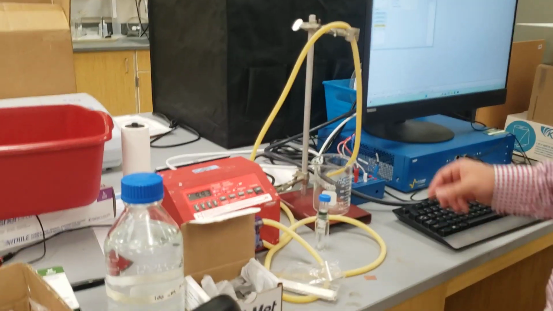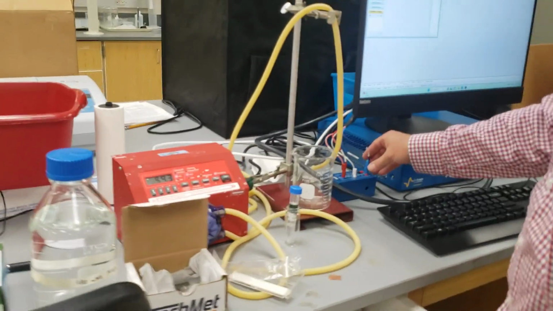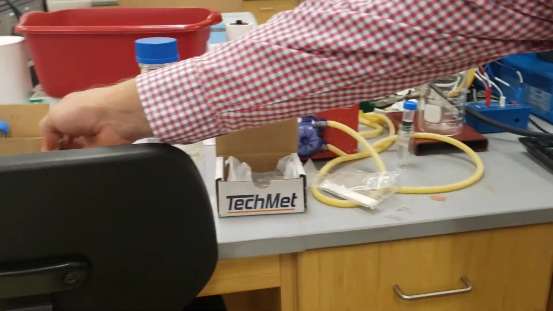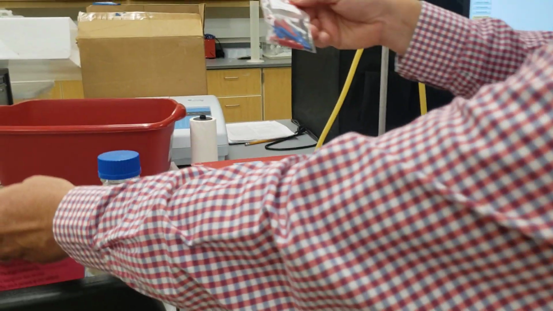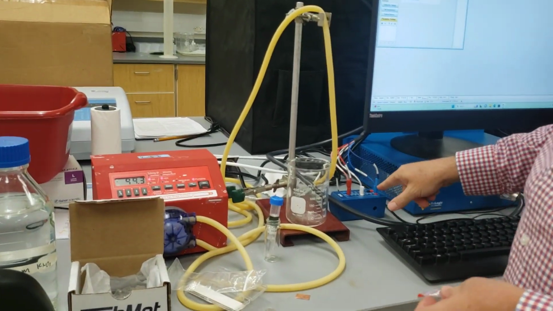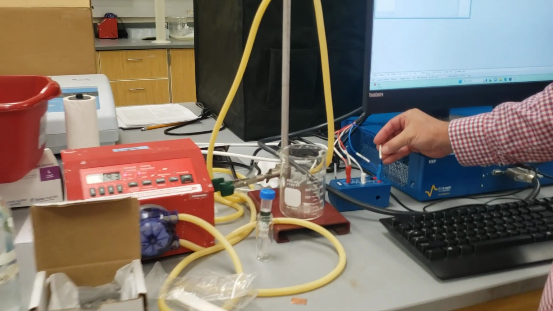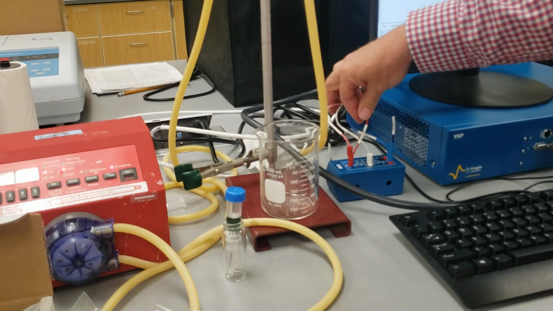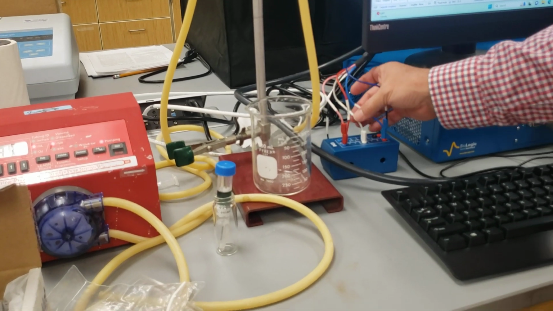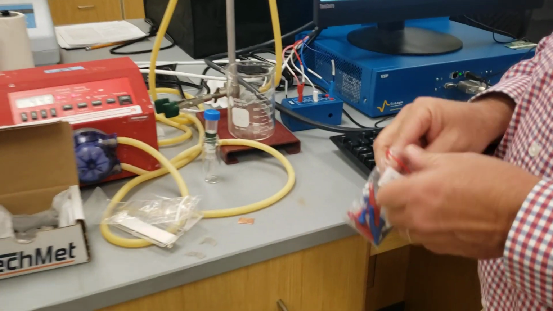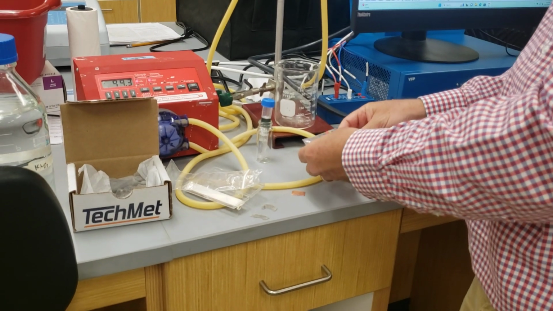All right, this box here has our clamps in it. We have our blue counter electrode lead. It says right there CE, counter electrode. Our red WE, working electrode, and this white one is the reference electrode. We'll take the alligator clips.